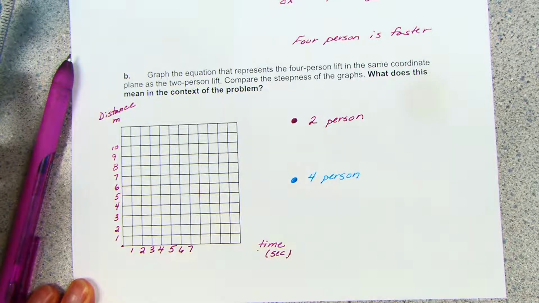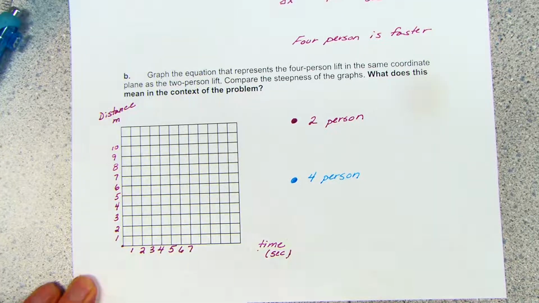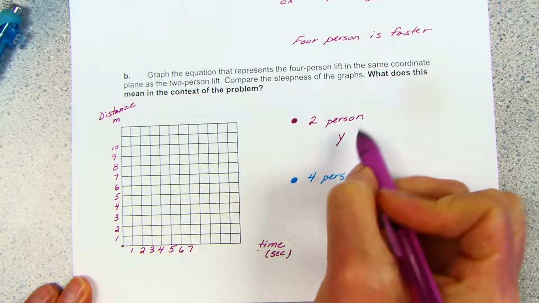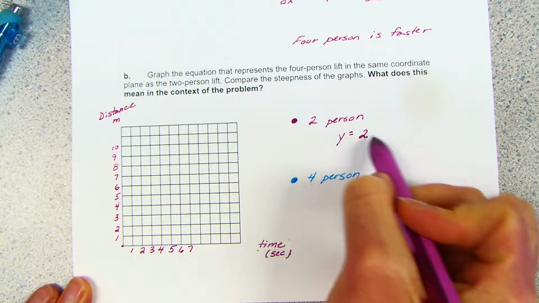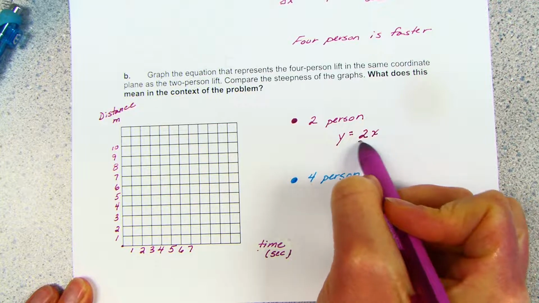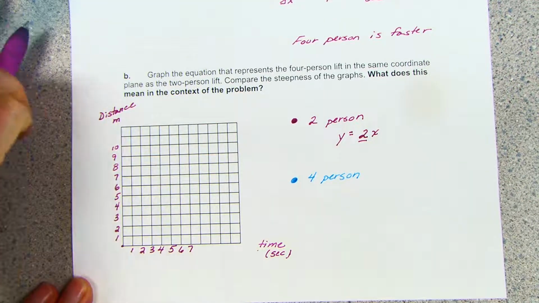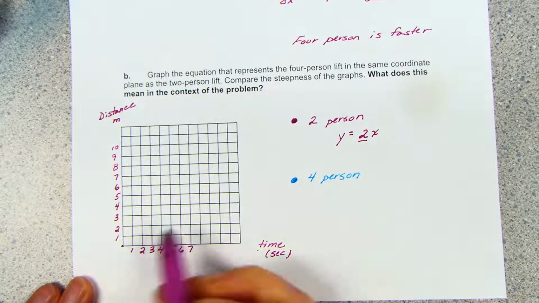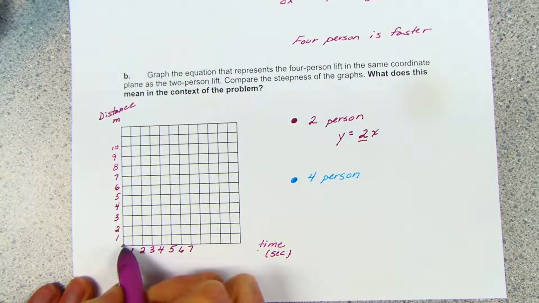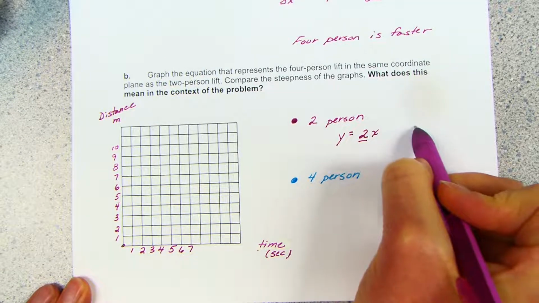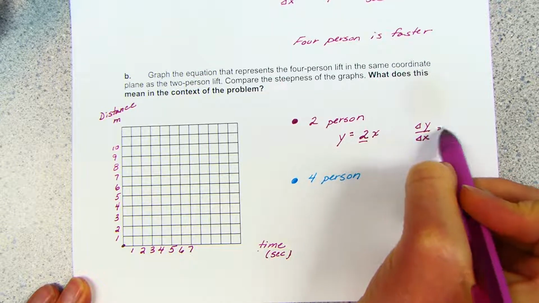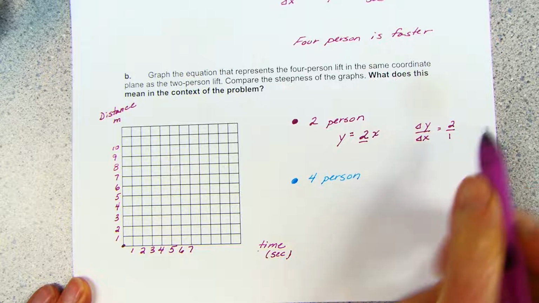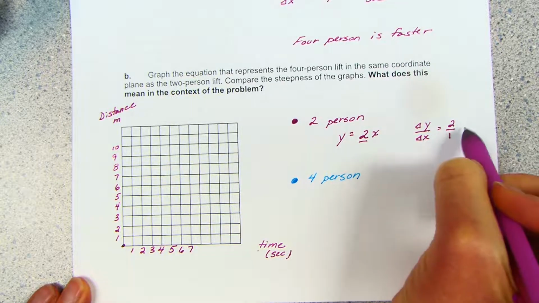Okay, the two-person expression was y equals 2x, so slope of 2. And so let's just substitute in some points. We know that we're going to start at 0. This 2, the change in y over the change in x is 2 over 1. So that means I'm going to go up 2 over 1.